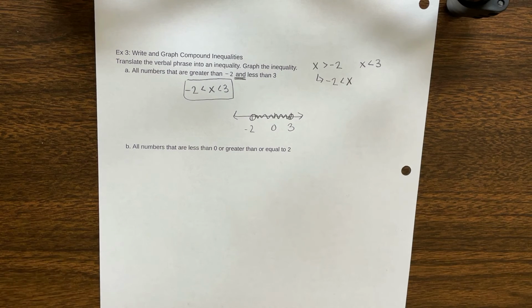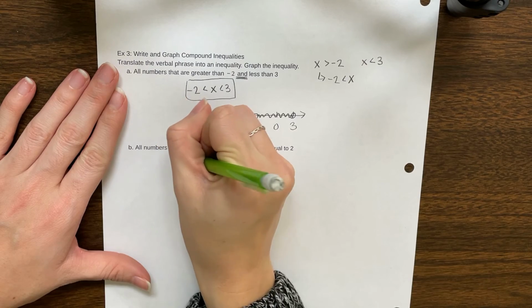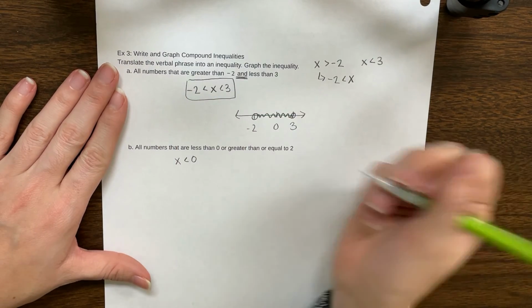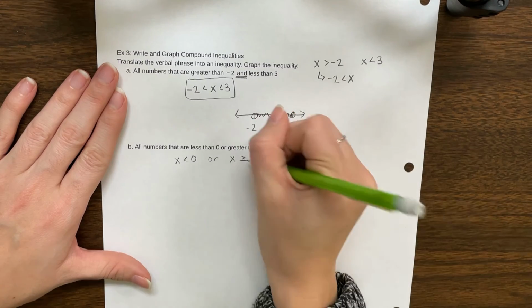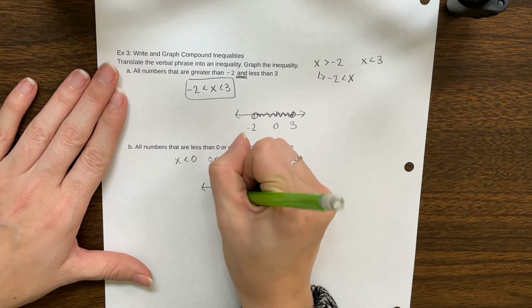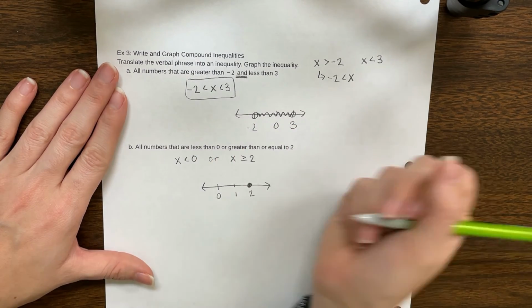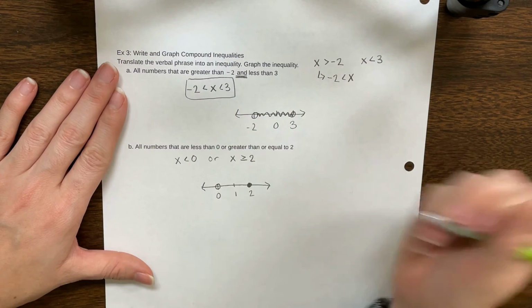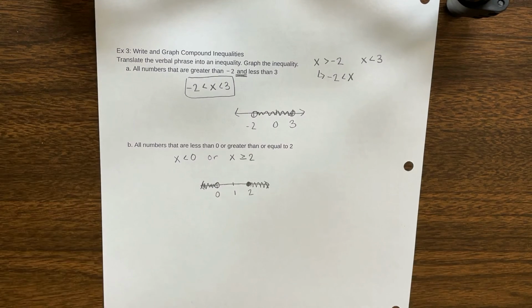All right, so all numbers that are less than 0, so we know x has to be less than 0, or x has to be greater than or equal to 2. Okay. So then I have 0, 1, 2. My 2 is closed circle. My 0 is an open circle. X is greater than or equal to 2 or less than 0. All right, so that is 5.4 notes.